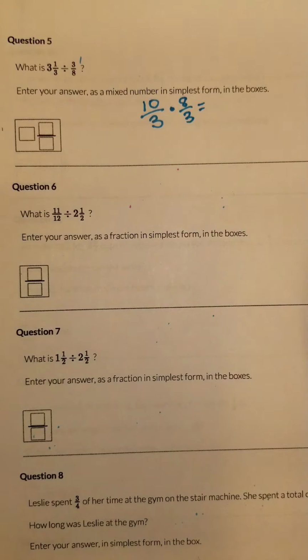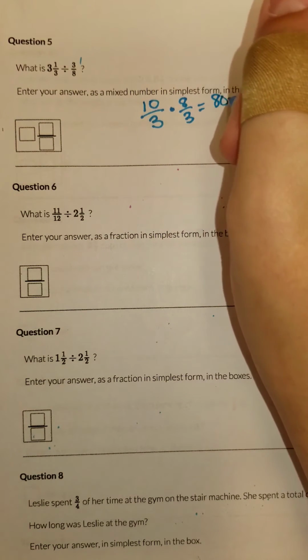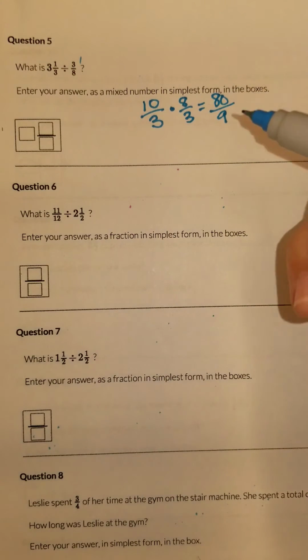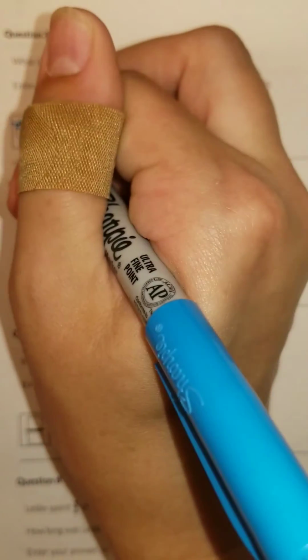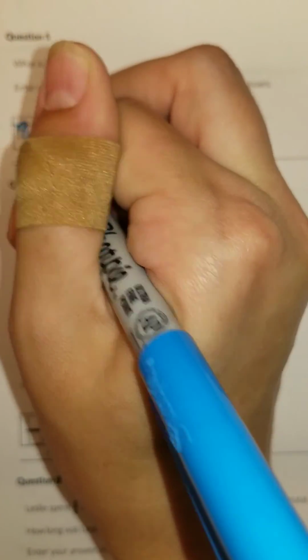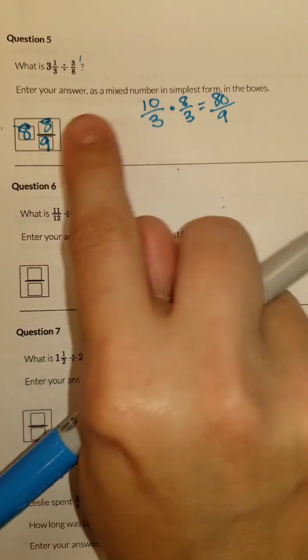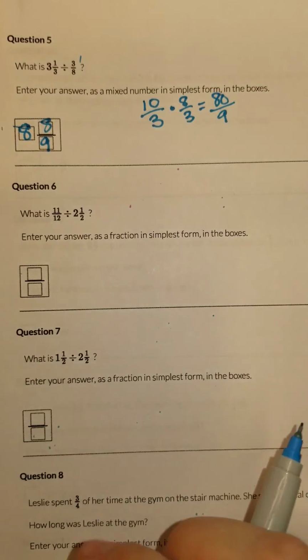Since there's nothing to simplify, I'm going to multiply across. 10 times 8 is 80 over 3 times 3, which is 9. 9 can go into 80 8 times with 8 left over, and the denominator stays the same. 8 times 9 gave me 72, plus 8 does give me 80.